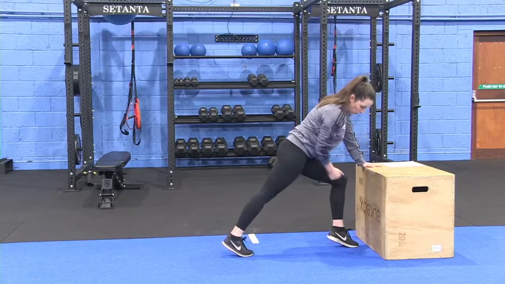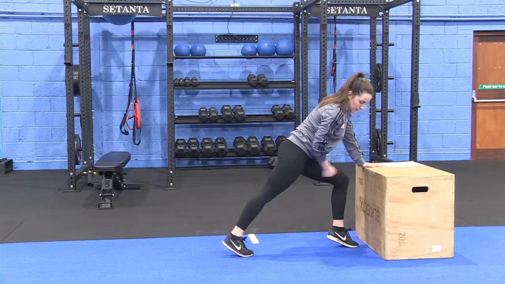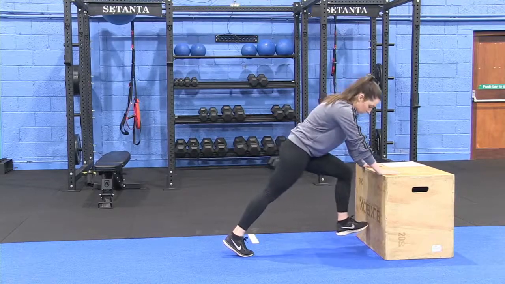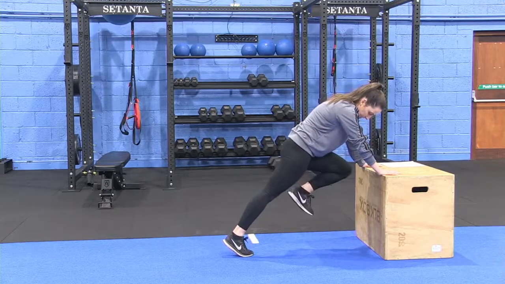Again, when I come up, I'm looking for around a 90-degree angle here, or for the foot, I suppose, to be more perpendicular to the ground. I don't want to be here like this.